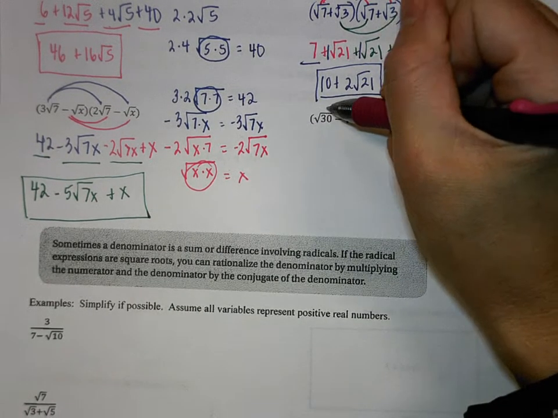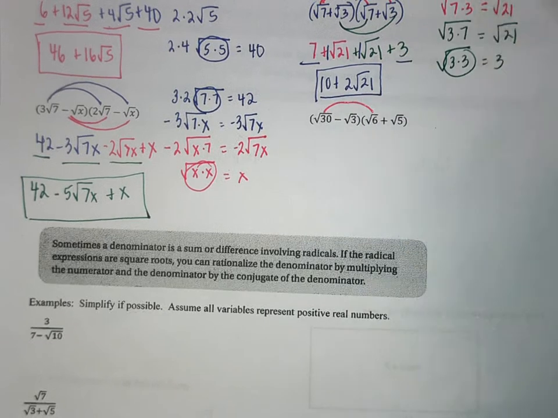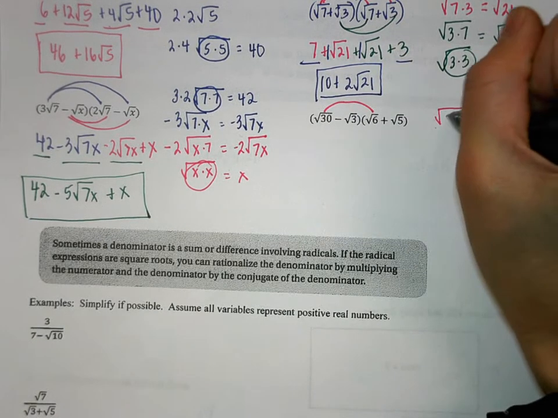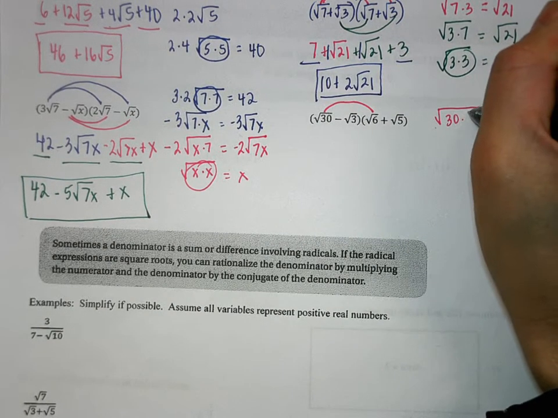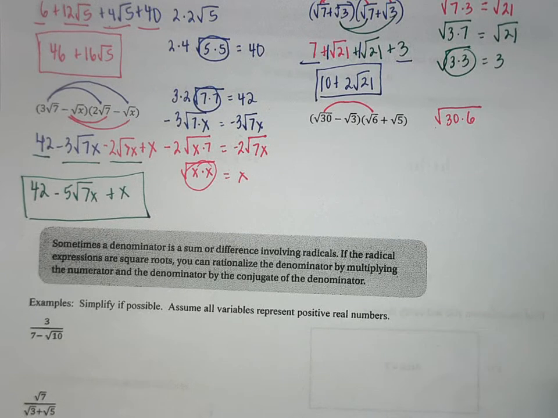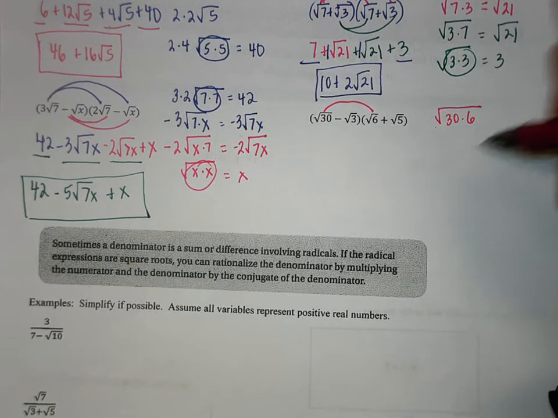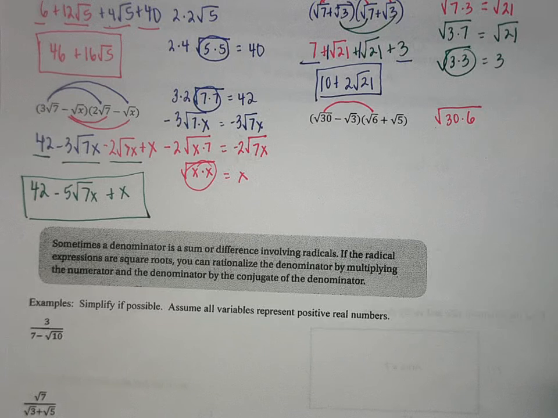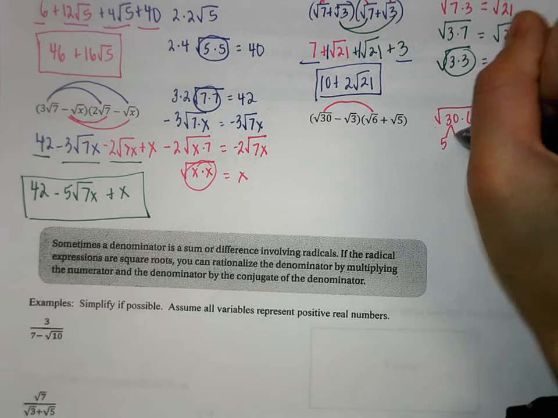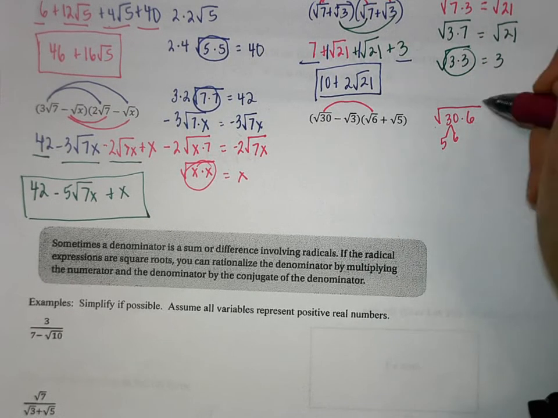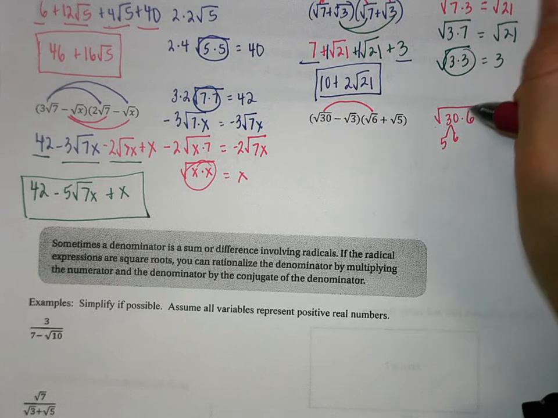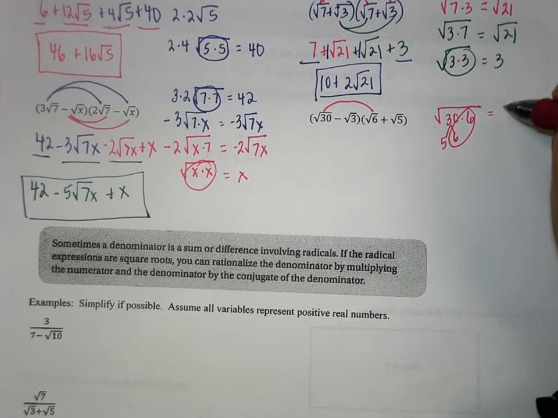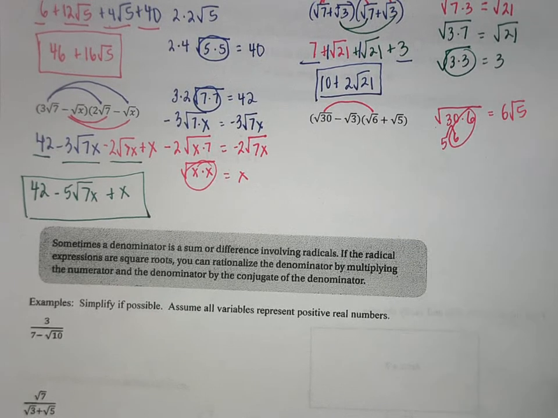So here you have root 30 times root 6. So root 30 times 6. Previously, they didn't have anything we could group, but on this one, do we have stuff we could group? Can 30 break down? Yes. What does 30 break down to? Good. 5 times 6. And I would stop there because you see how we have a pair of 6s right now? And so this is 6 root 5.